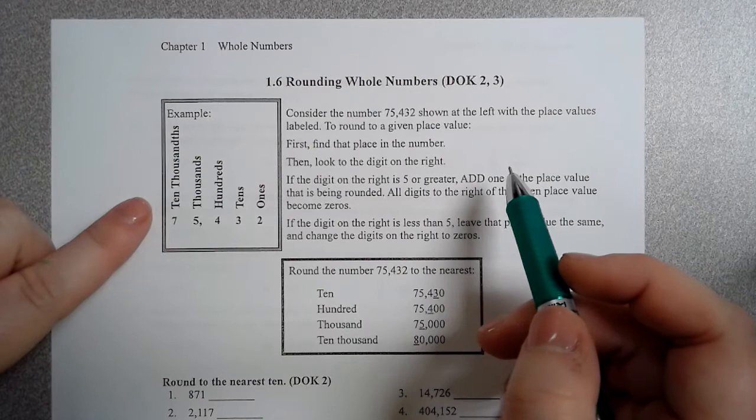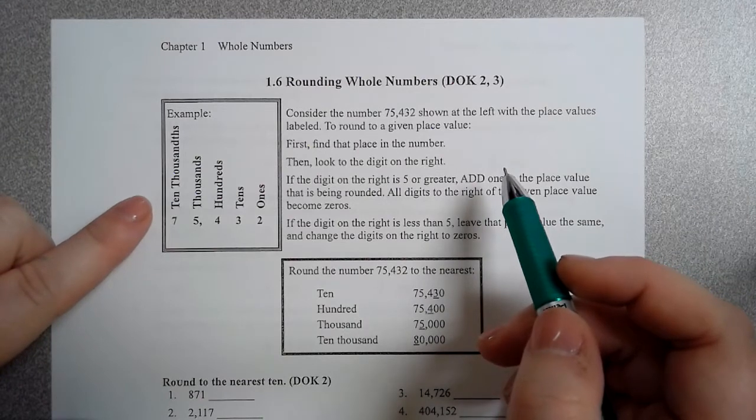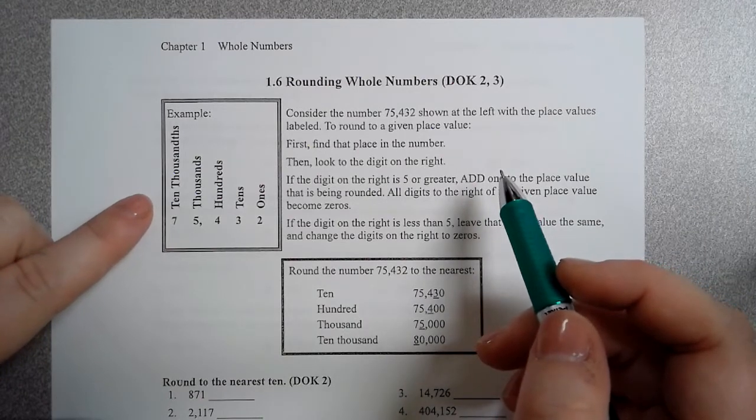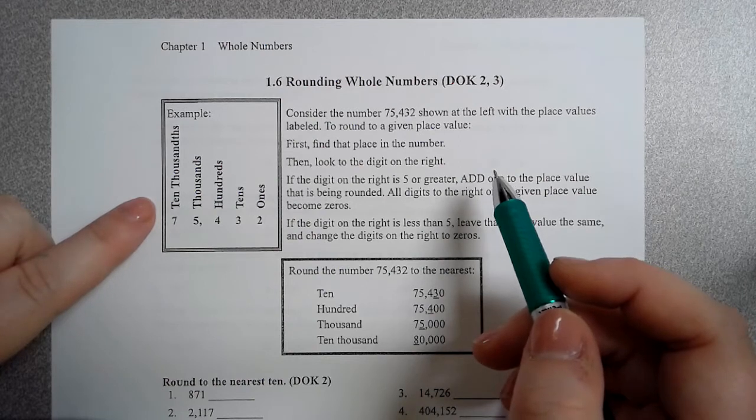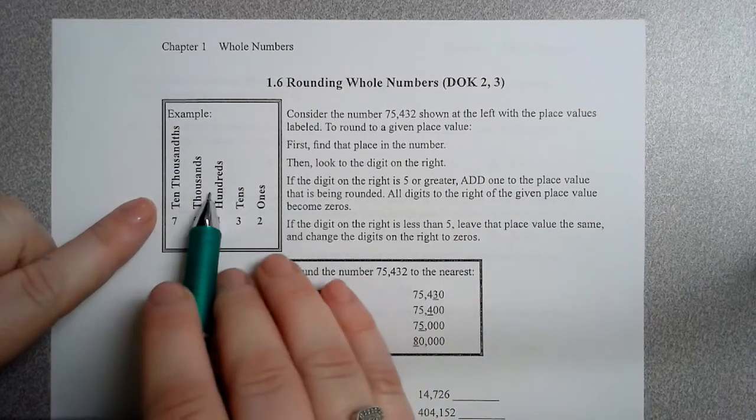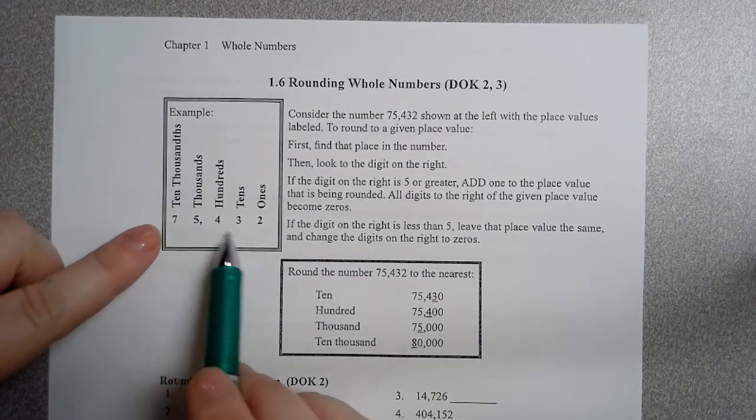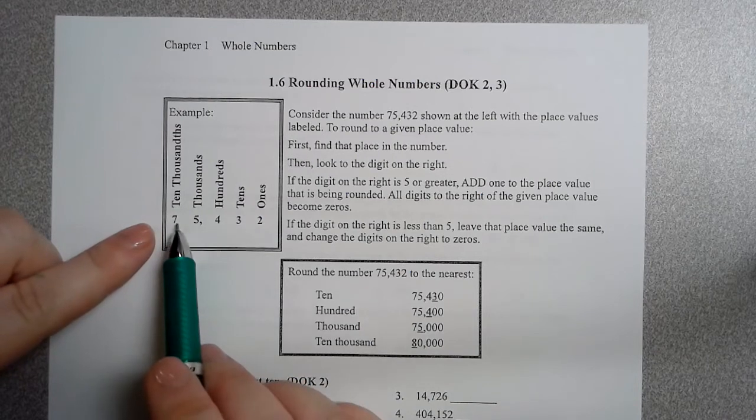It says, consider the number 75,432 shown at the left with the place values labeled to round it to the given place value. Okay, so each number right here has a place value.